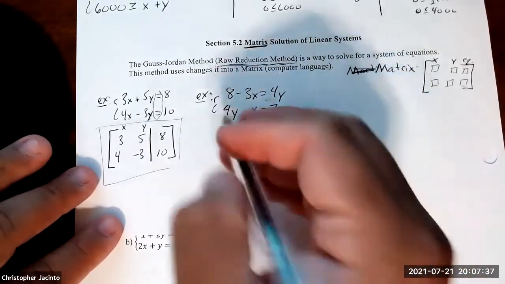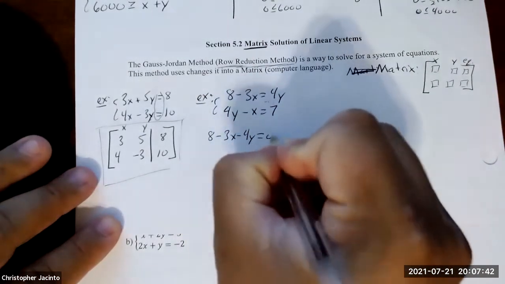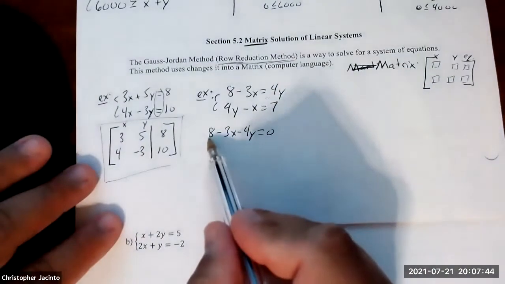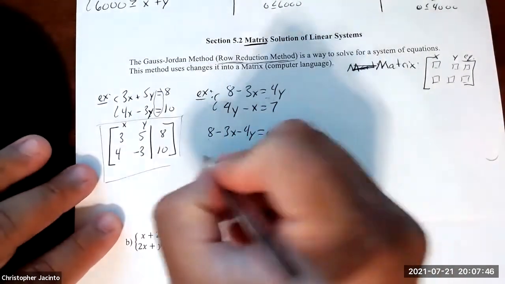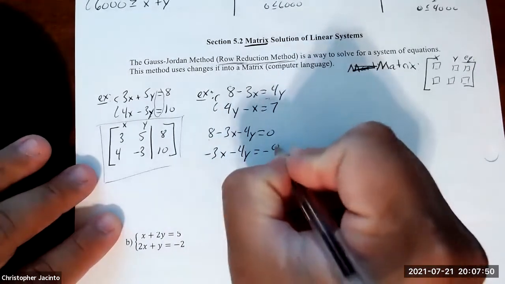So we subtract the 4y on this side, and now subtract the 8 from both sides, and we now have that.